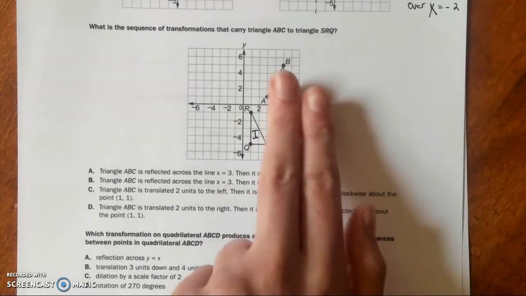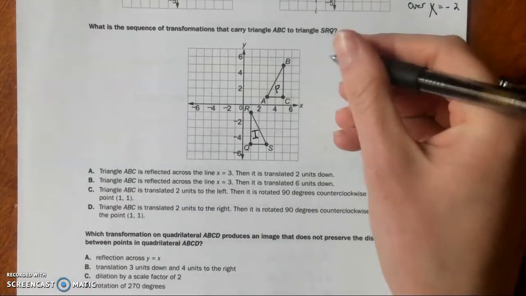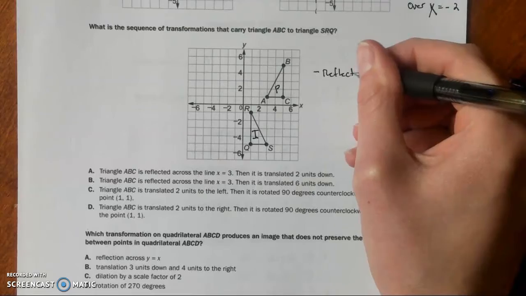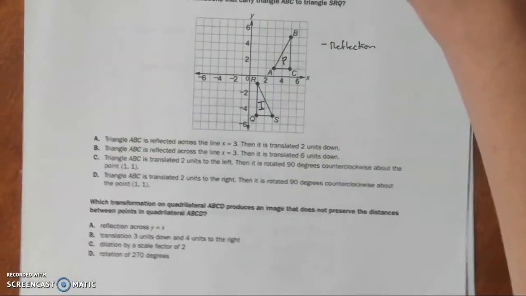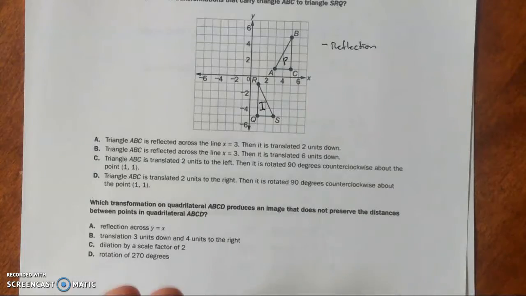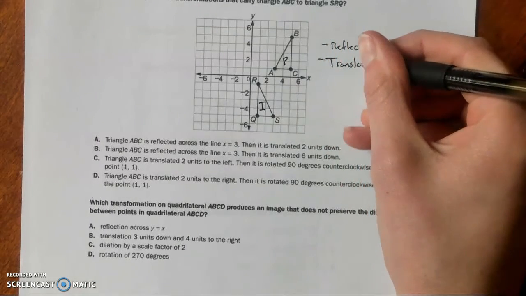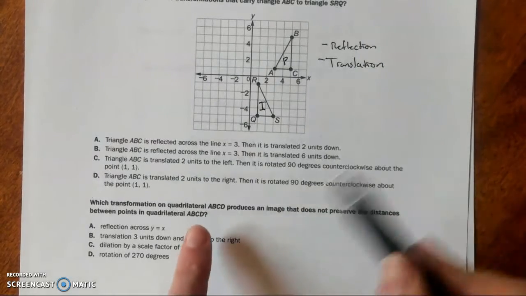Well, a flip looks like it occurred, so a reflection. I'm just going to write myself some notes down. A reflection. And after it's been reflected, it moved down. Let me focus the camera again. It's been moved down, so that means a translation has occurred. Translation.